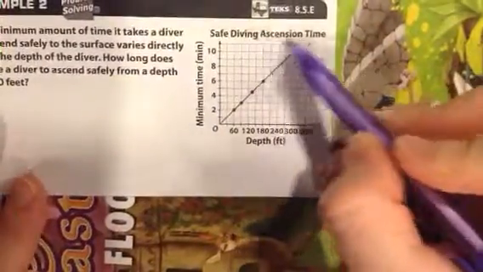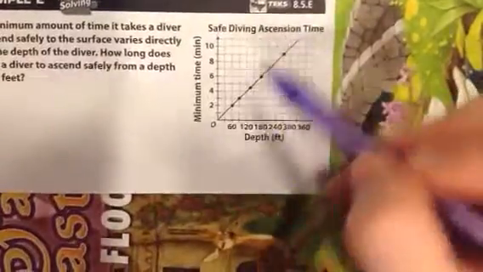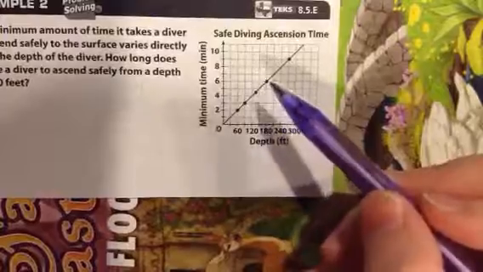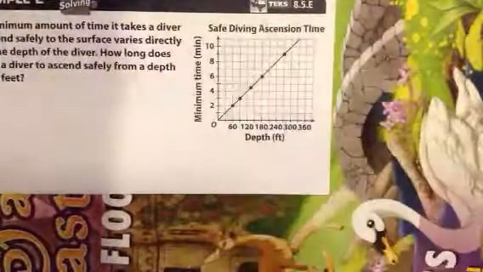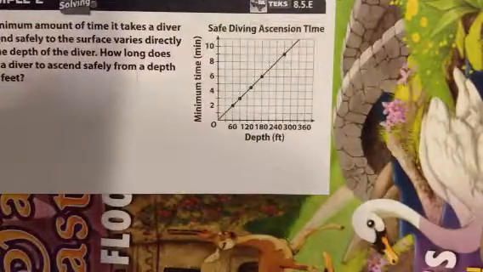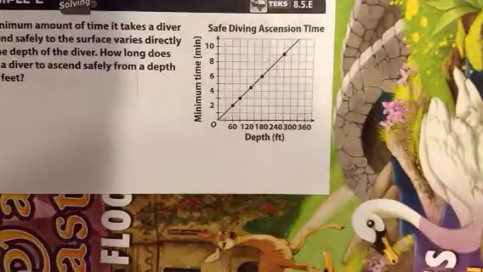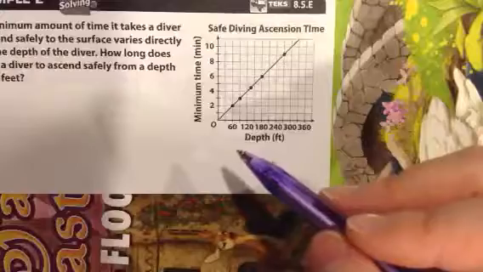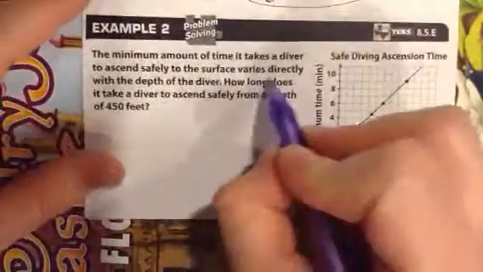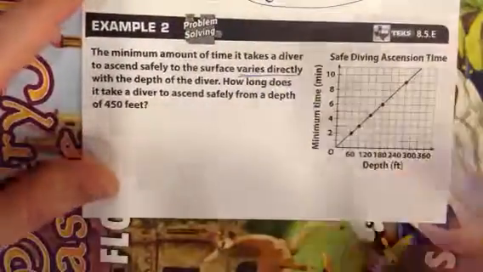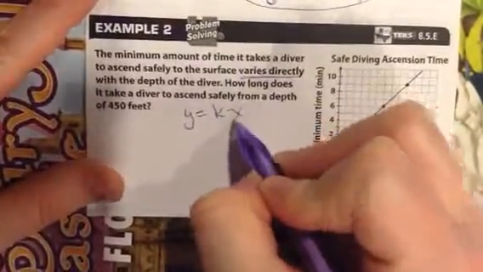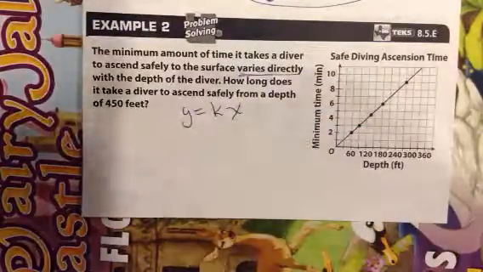them to ascend. So the first thing I'm going to do is try to write an equation to represent this graph. So I'll ask myself, is this a proportional graph or is it a non-proportional graph? This one is linear through the origin, so I know it's proportional. They also told me that it varies directly. So that's a key to do y equals kx. I just have to find a constant or the slope.